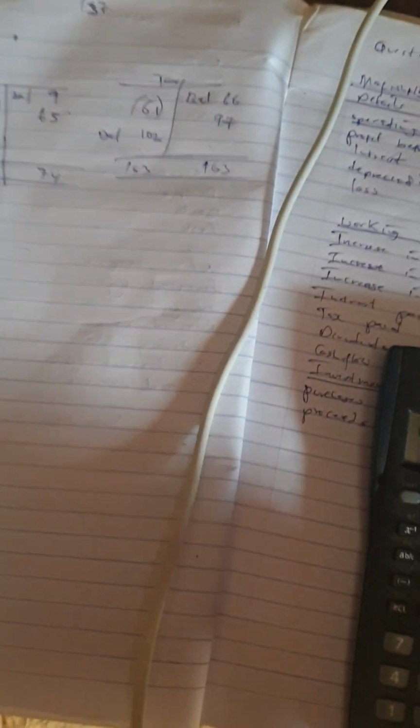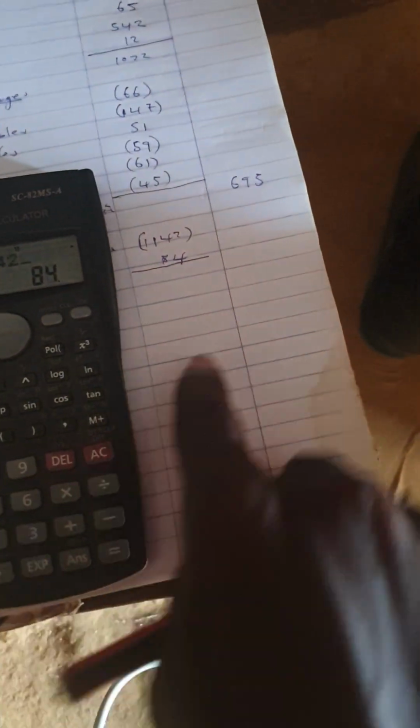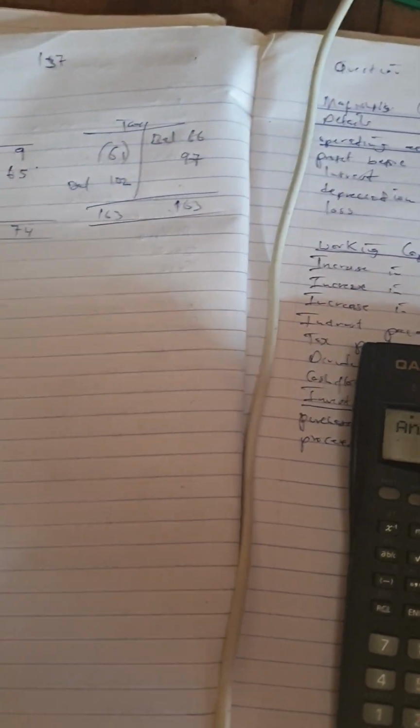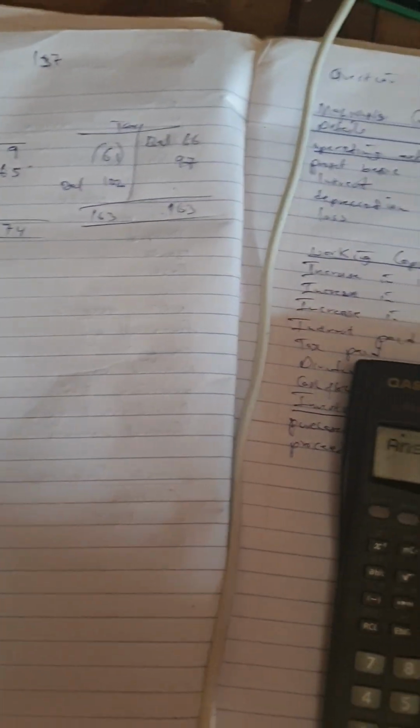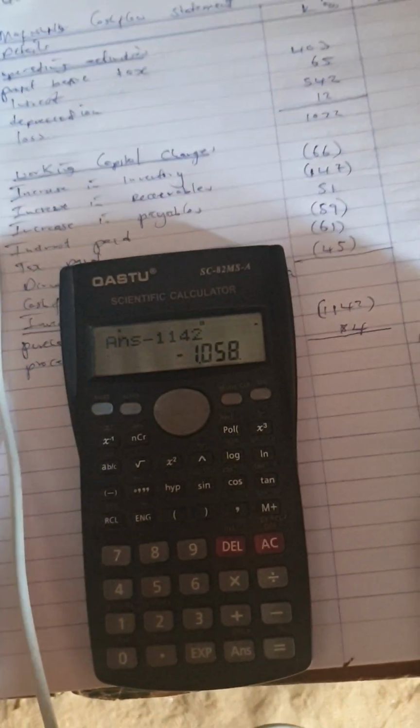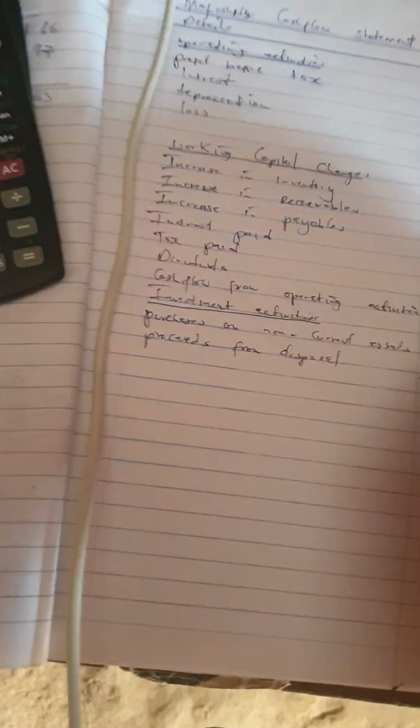So we have 84 minus 1,142, which is in brackets. This one is in brackets because we purchased, money went outside. This one, proceeds, we sold, cash came in, so that is an inflow. So we have 1,058, which is in brackets, which is a negative. Put it in brackets, 1,058. Then from here we go to our financing activities.